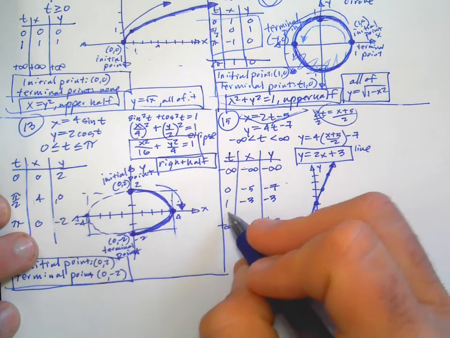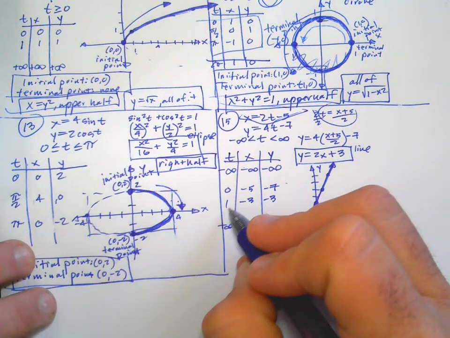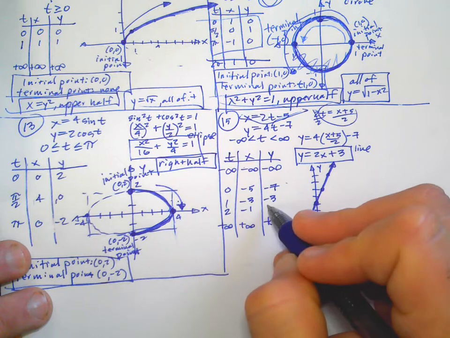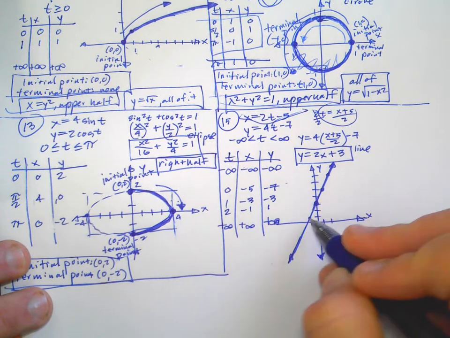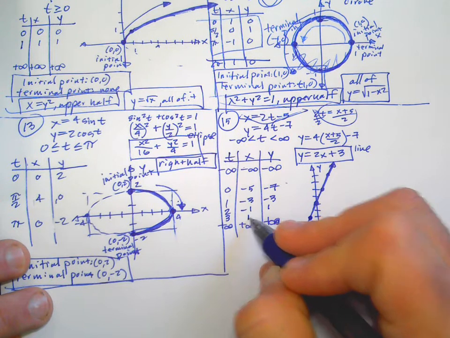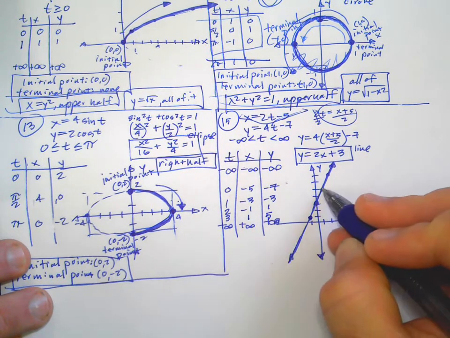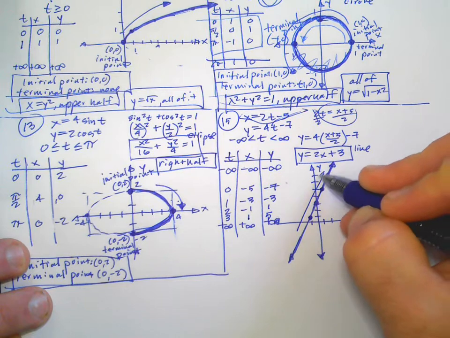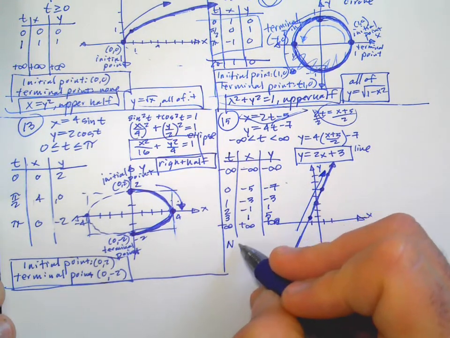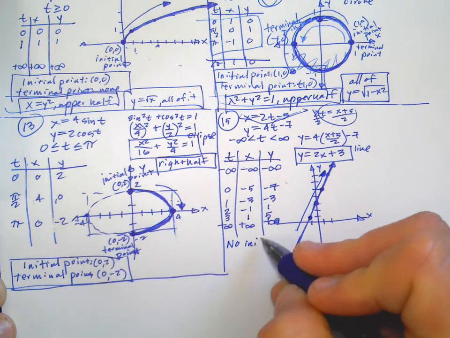So, I mean, we could do 2, which is going to be -1, 1. That's that point right there. 3 is going to be 1, 5. That's this point right here. So it's going this direction. So we draw another arrow right there. There are no initial or terminal points.